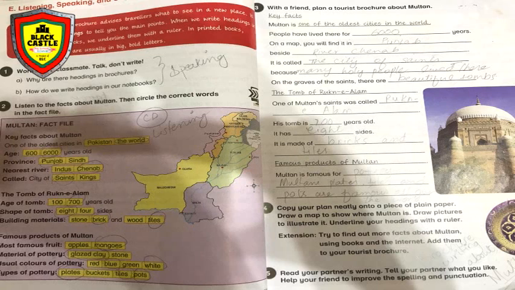The tomb of Rukn Alam. Now we are going to talk about the tomb of Rukn Alam. We will look in the fact file for the tomb of Rukn Alam. One of Multan's saints was called Rukn Alam. His tomb was dash years old. Now you will check the age of the tomb, which is 700 years old. It has dash sides. How many sides? You will look in the fact file. It is made of, what are the building materials? You will look in the fact file.